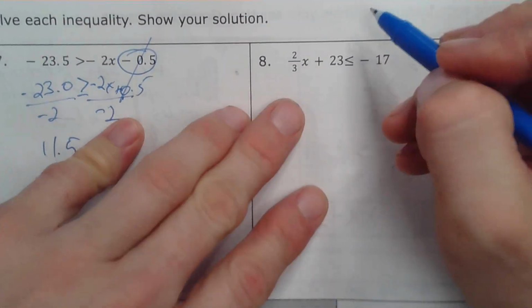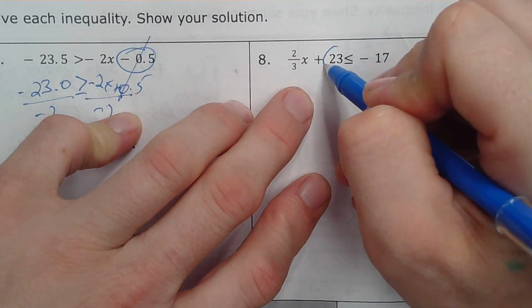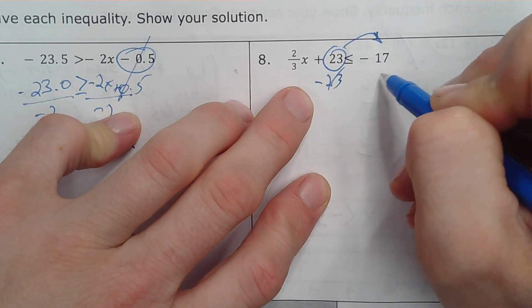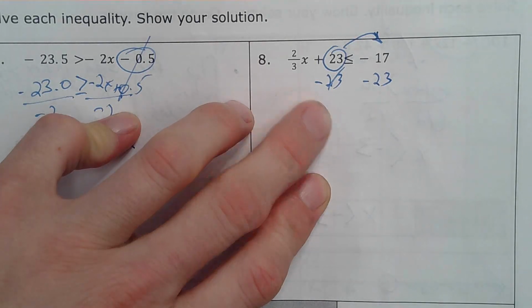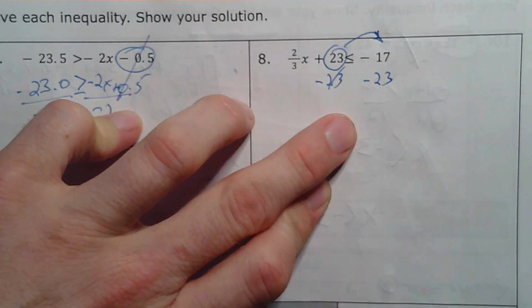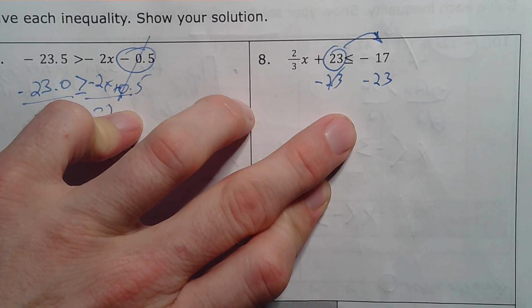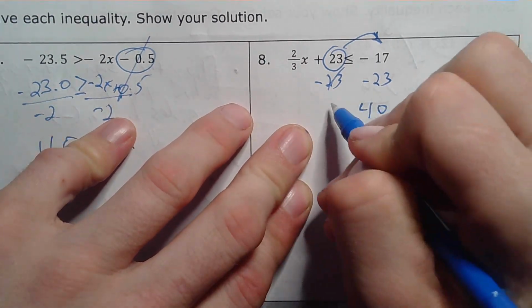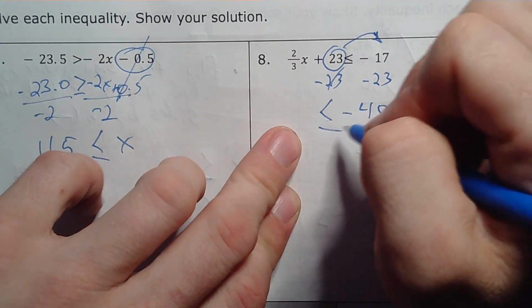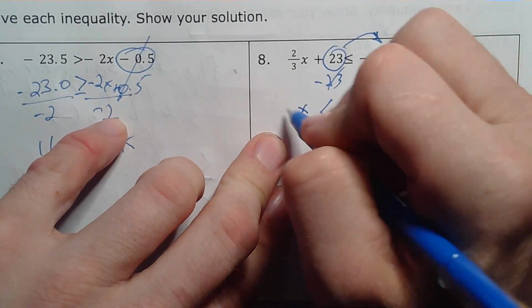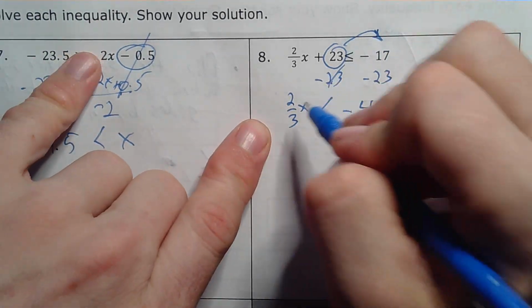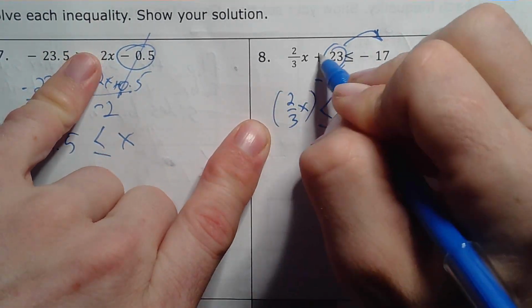All right, over here, bring the 23 over to this side, or subtract 23 from both sides. So negative 17 minus 23 is going to give you negative 40, is less than or equal to 2/3 x.